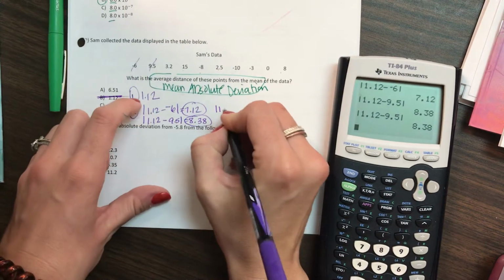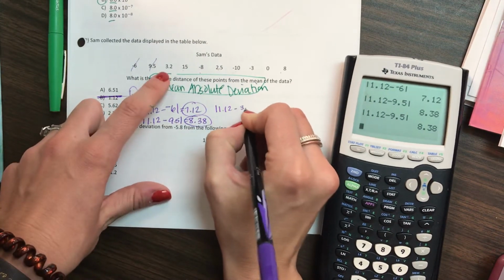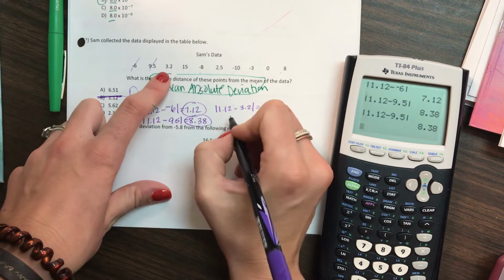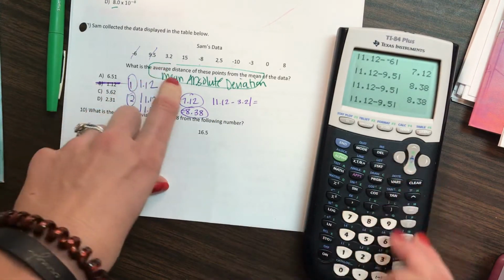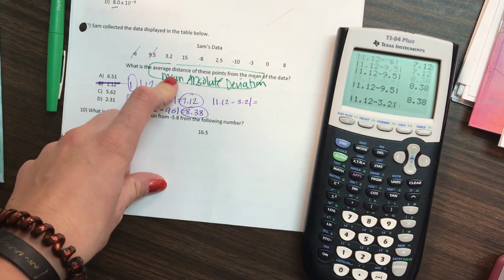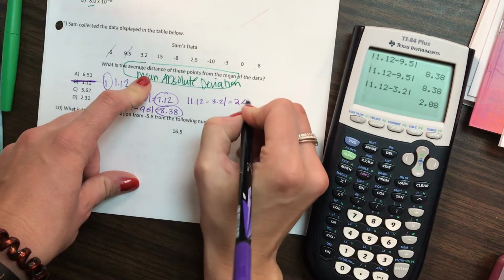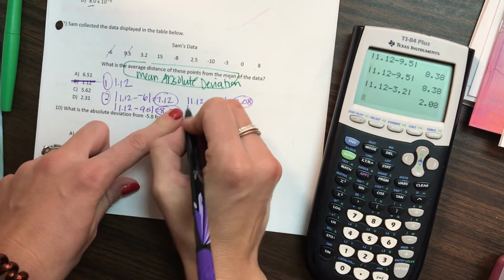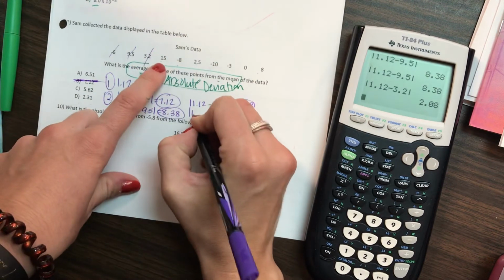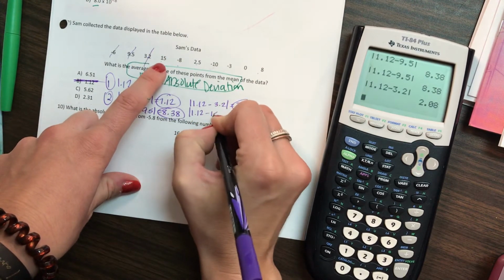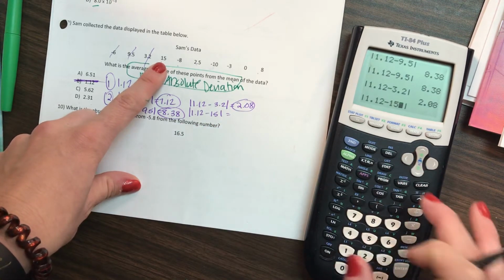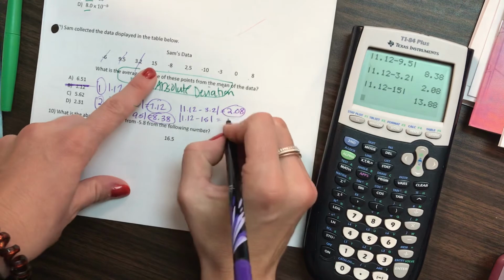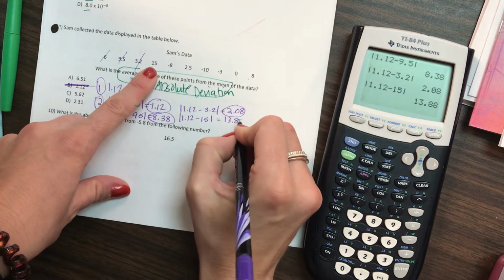Next, I've got 1.12 minus 3.2 is 2.08. Next, I've got 1.12 minus 15 is 13.88.